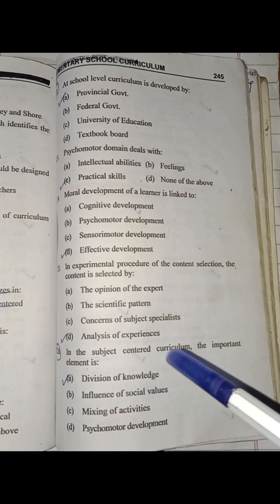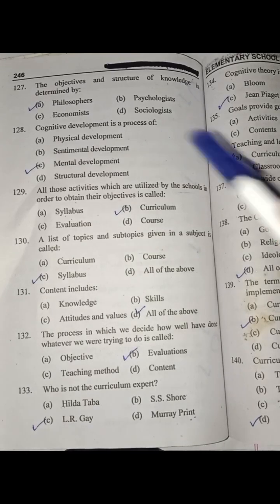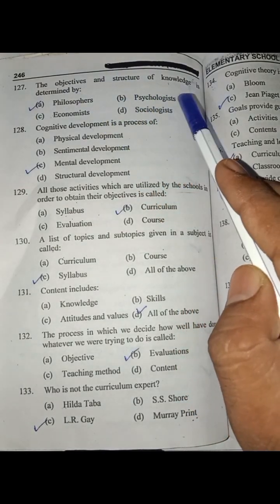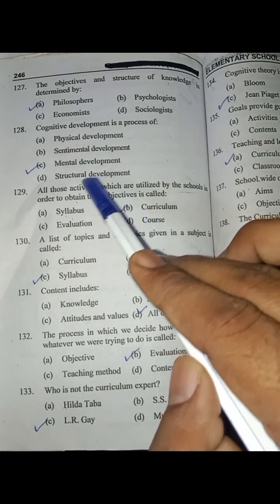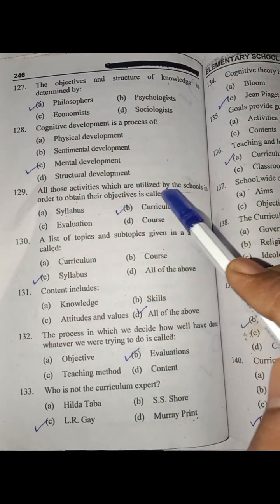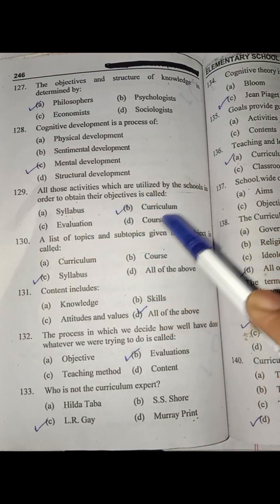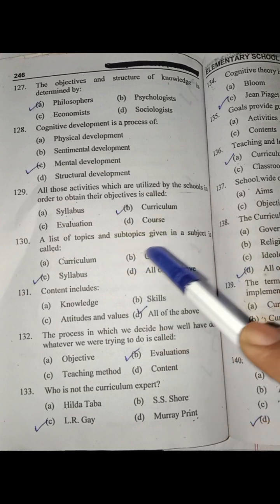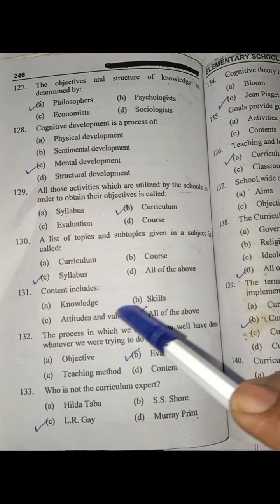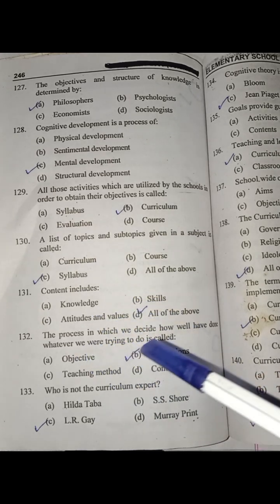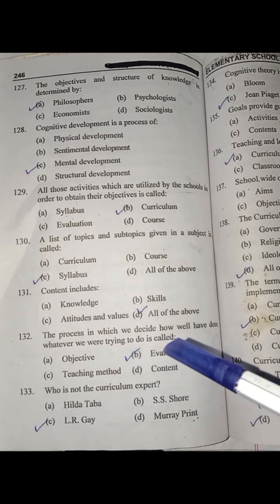In the subject-centered curriculum, the important element is division of knowledge. The objectives and structure of knowledge is determined by philosophers. Cognitive development is a process of mental development. All those activities which are utilized by the schools in order to obtain their objective is called curriculum. The list of topics and subtopics given in a subject is called syllabus. Content includes all of the above: knowledge, skill, attitude, and values. Process in which we decide how well we have done whatever we were trying to do is called evaluation.